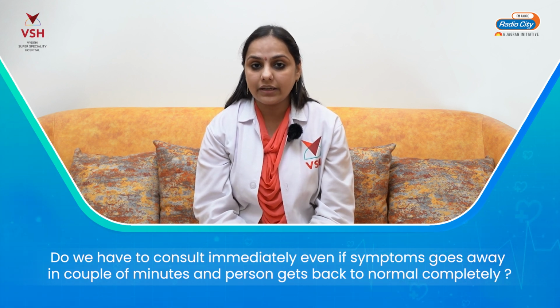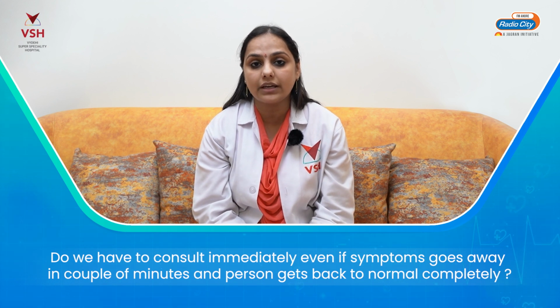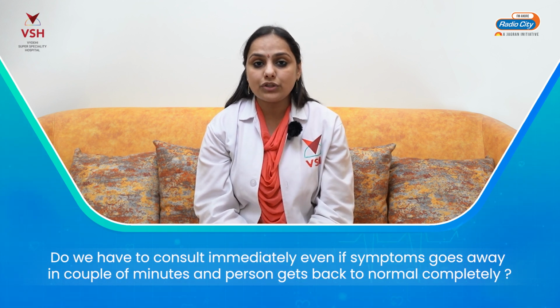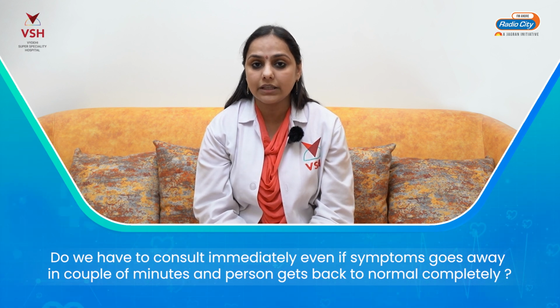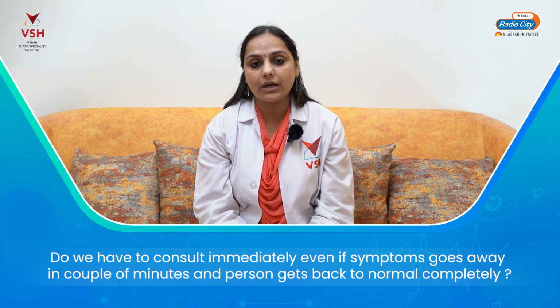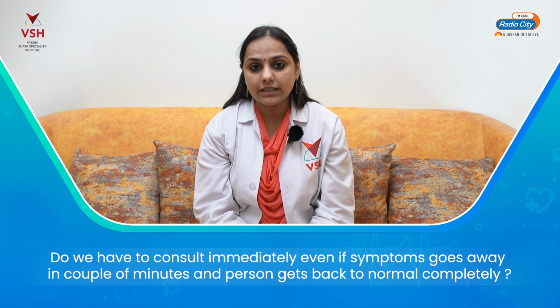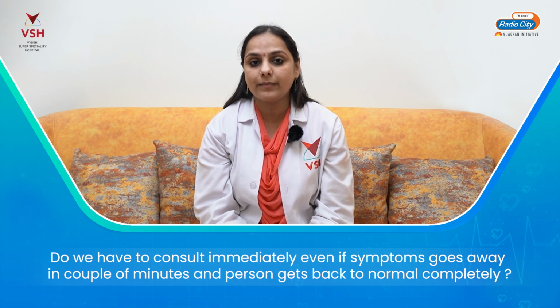Like, we have to find the risk factors. Suppose if atrial fibrillation is there in the heart, where the rhythm of the heart is not regular, those patients should be immediately started on anticoagulations, which are very strong blood thinners, to prevent another episode. If left untreated, they will develop a big full-blown stroke. Hence, it is important to consult immediately, even if symptoms resolve back completely.